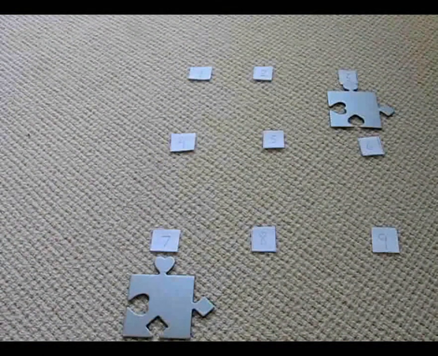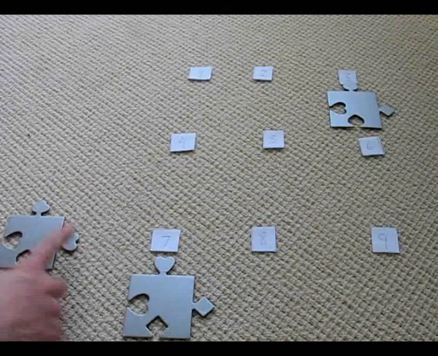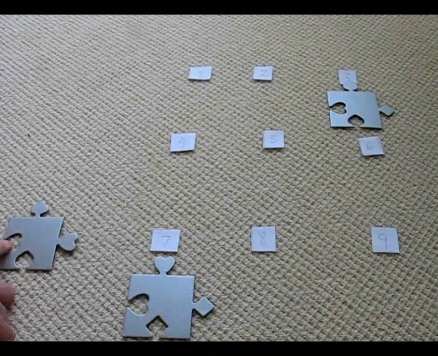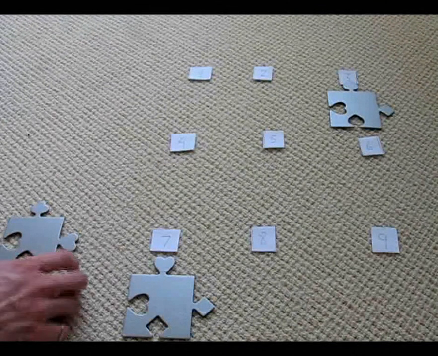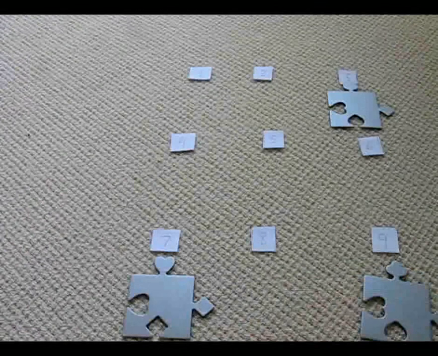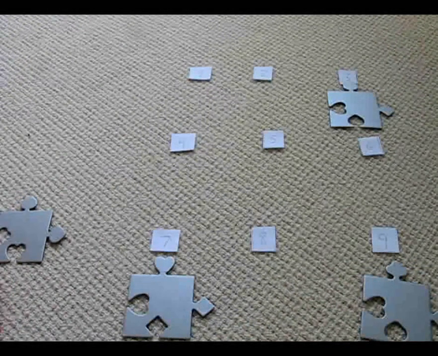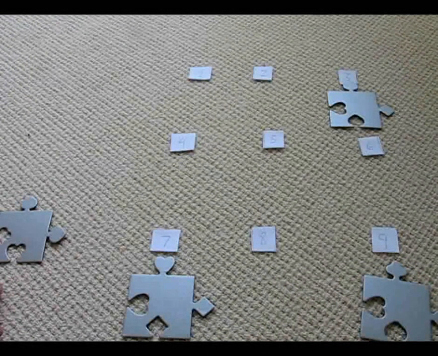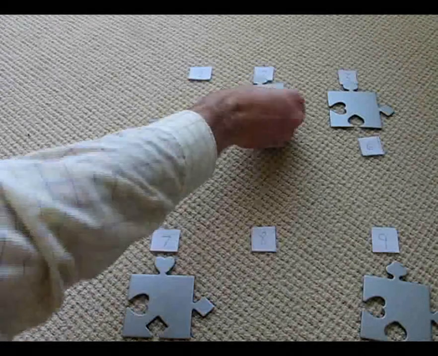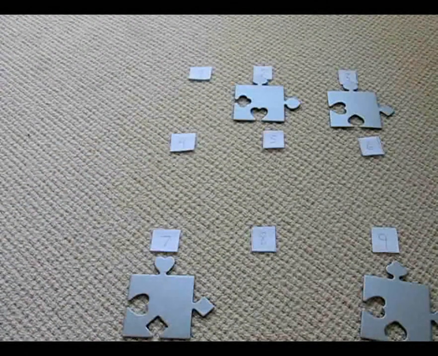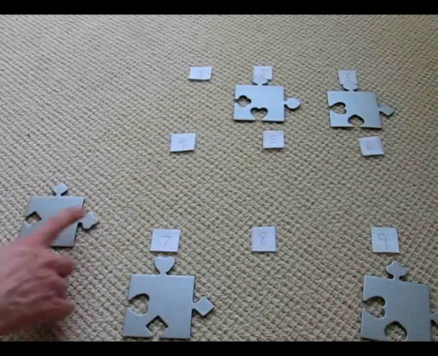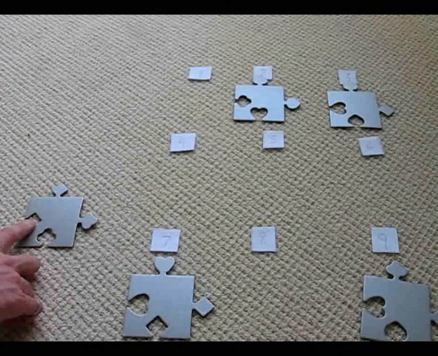Then we have club, heart, spade, heart. I think that was number 9. Then we have spade, spade, heart, club. That's number 2. Then we have diamond, club, club, diamond. That was number 4.